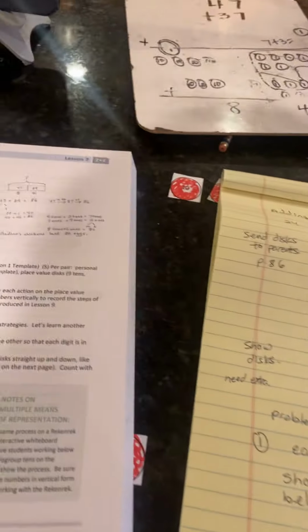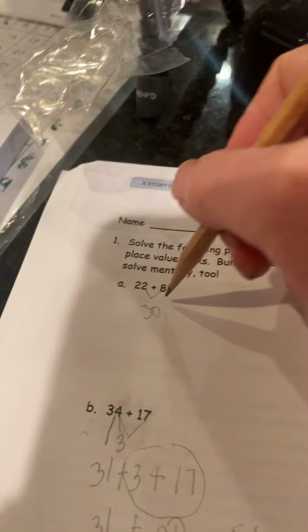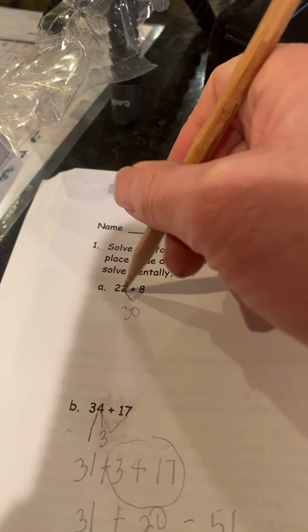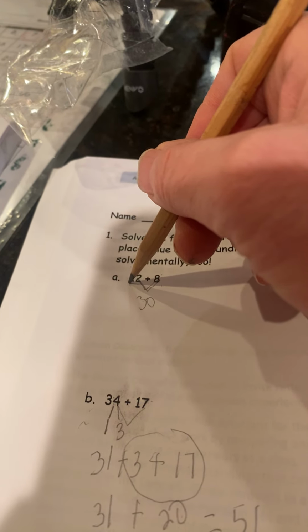And now I'm going to go to the problem set and do a couple of problems for you. So this is, again, what equals 10. So I have 22, sorry, plus 8. So I drew a line with my 1s, 8 plus 2 equals 10. And then, so 22 plus 8 is 30.